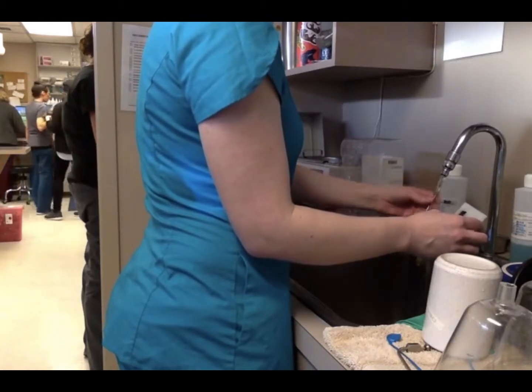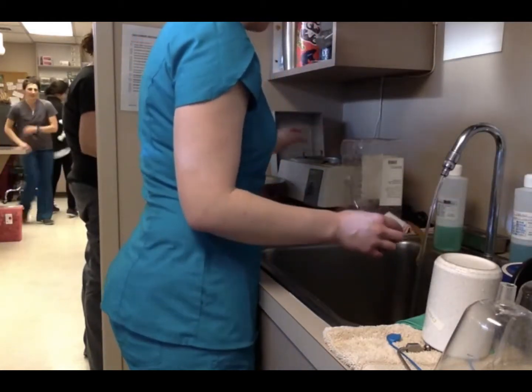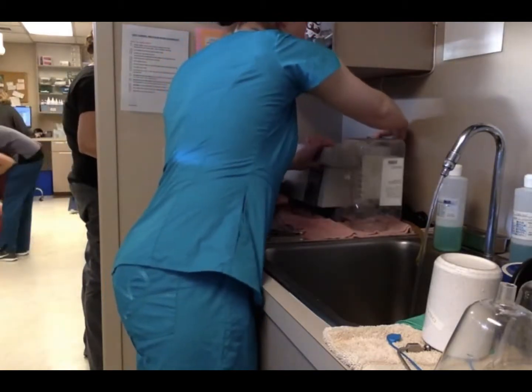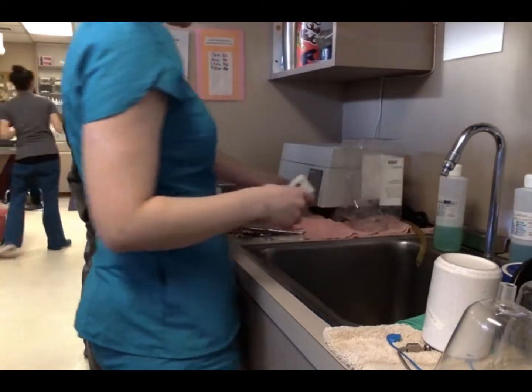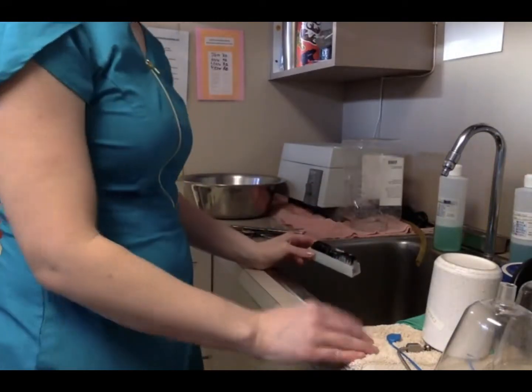All of these are going to get rinsed and put in the microscaler. And then we're going to go ahead and close the microscaler. And we said we have a timer for 15 minutes. So that'll go ahead and now scale all of our instruments. Now that our instruments have been in the scaler for 15 minutes, I can go ahead and take them out.